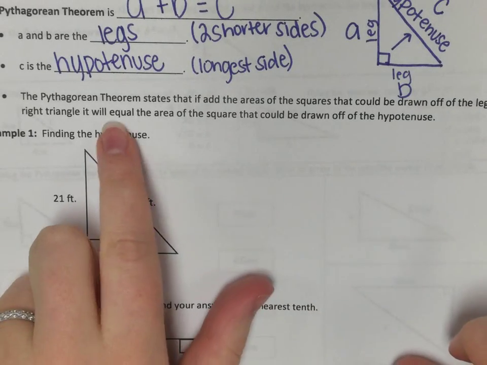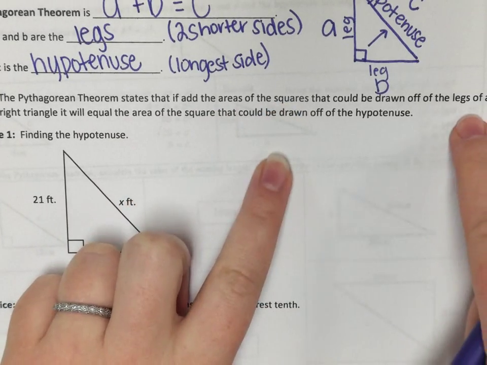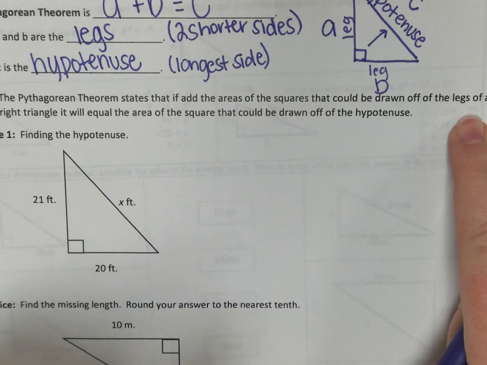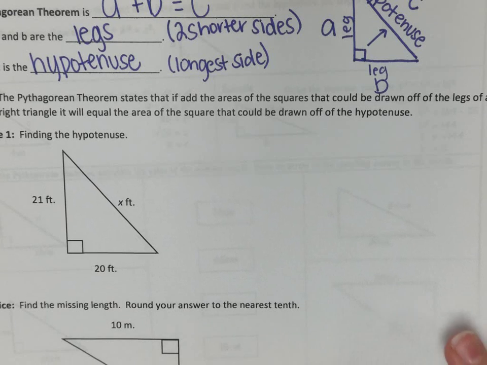All right. So the Pythagorean theorem states that if I add the areas of the squares that could be drawn off the legs, so that's the two smaller squares. Guys, remember area? How do we find the area of a square? We multiply. What do we multiply? The length and the width. And what do we know about the length and the width of a square? They're equal. And so if we have the length and the width of a square, let's say one side is 4, that 4 is going to have to multiply a 4 to find the area. That's why we can say 4 squared, to the second power. That's how we get our area of a square.